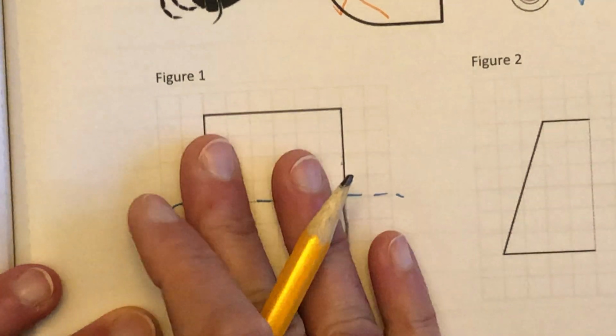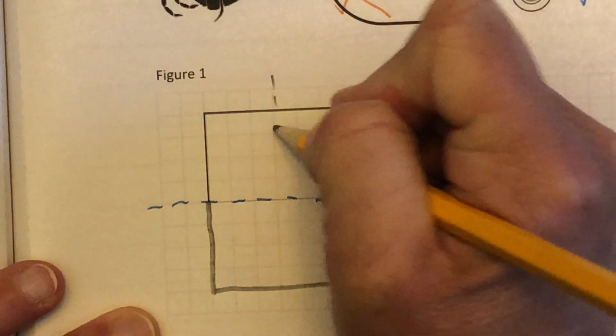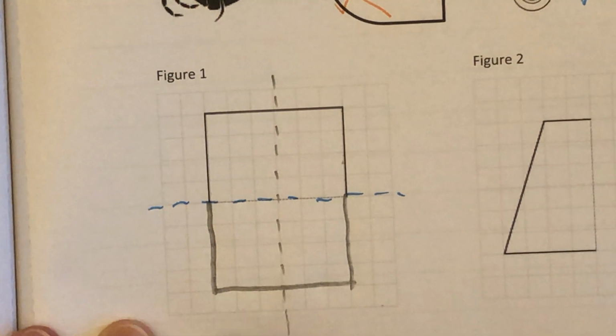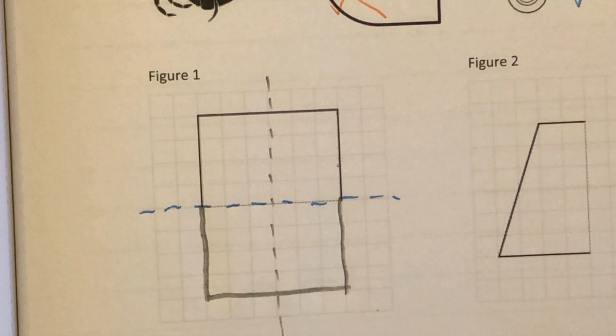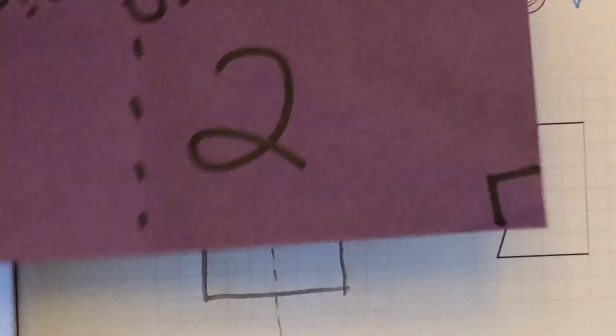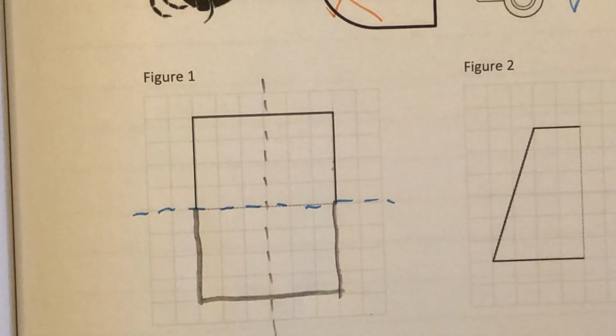Now remember, this is a rectangle. I've also got another line of symmetry going vertically. Do I have one going diagonally? No, I don't, because this is a rectangle. A rectangle only has 2 lines of symmetry.